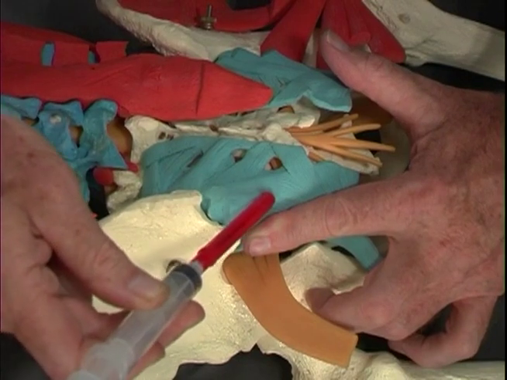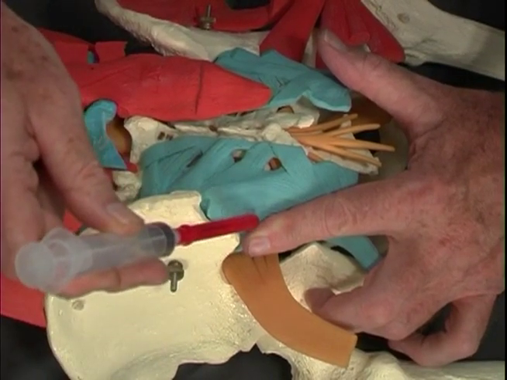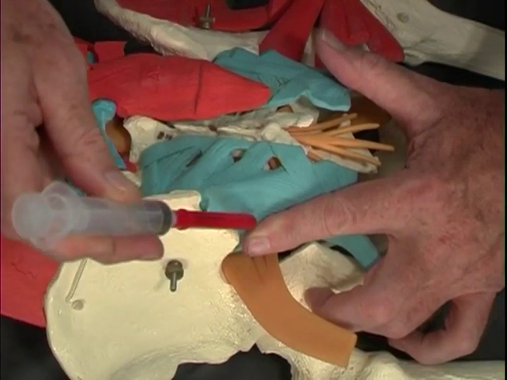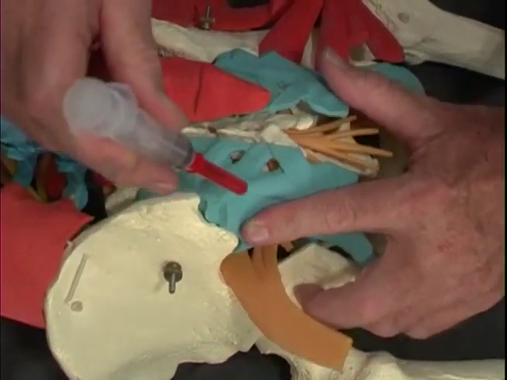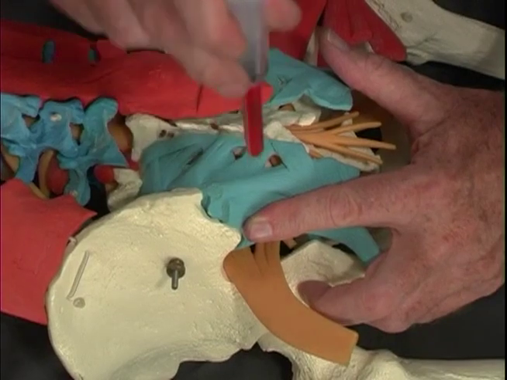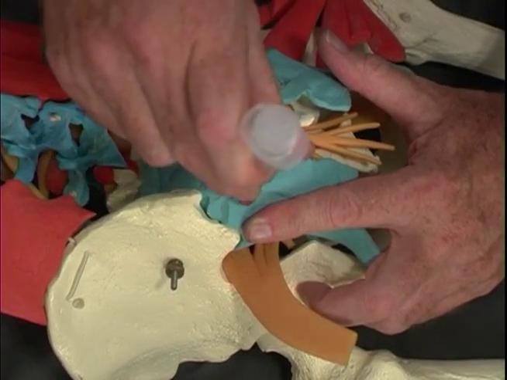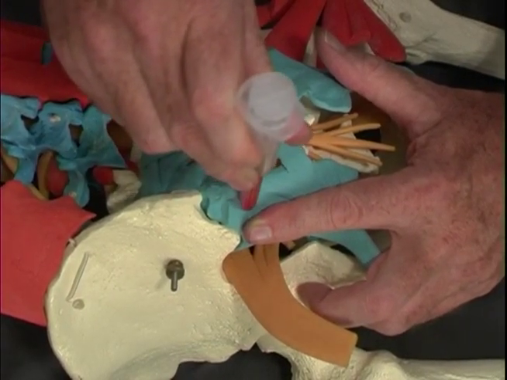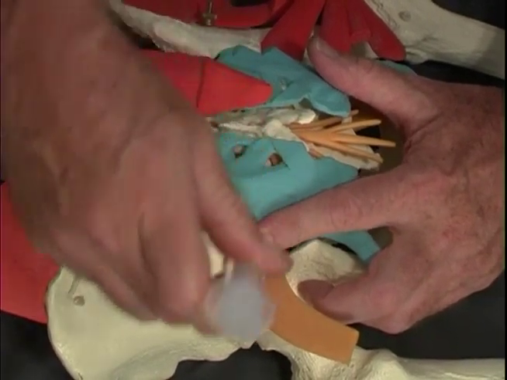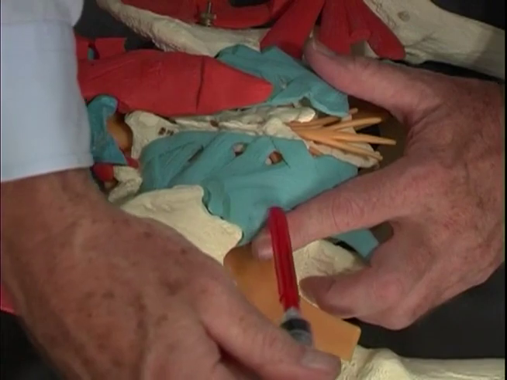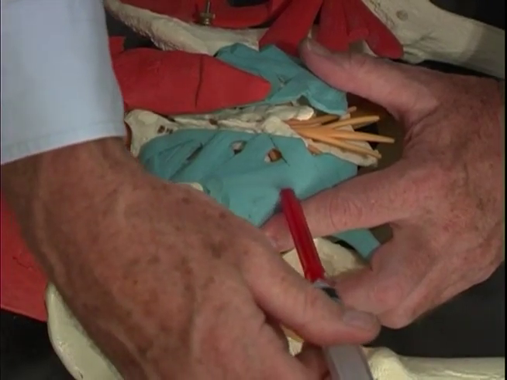If we miss it, we may be too far over, or we may be sliding over the top of it. So what we can do is feel where the edge is, and then come straight down with our needle until we hit the edge, and then walk off in this direction until our needle drops off, and then orient our needle onto the side of the sacrum to hit that point.